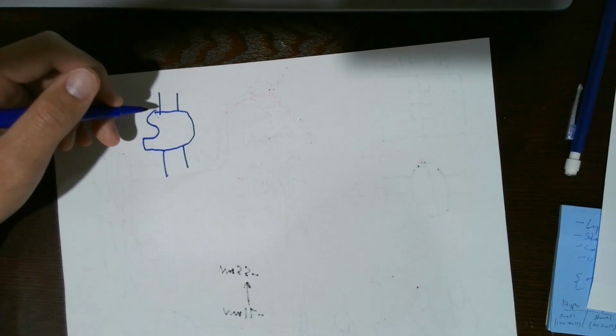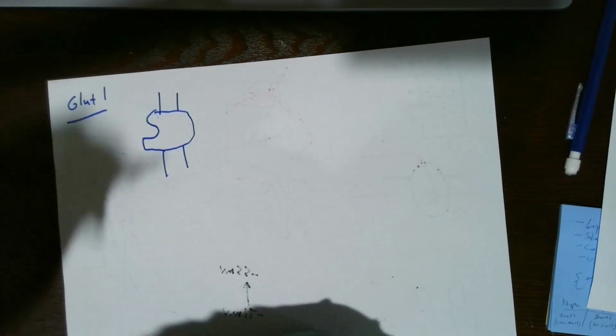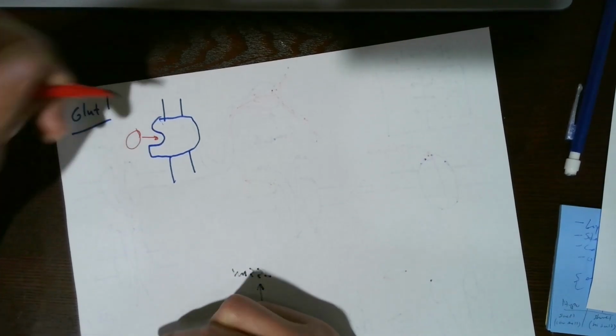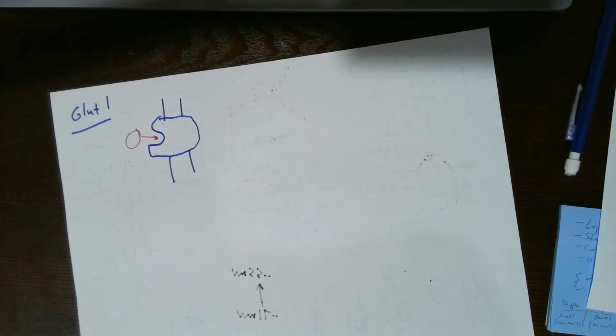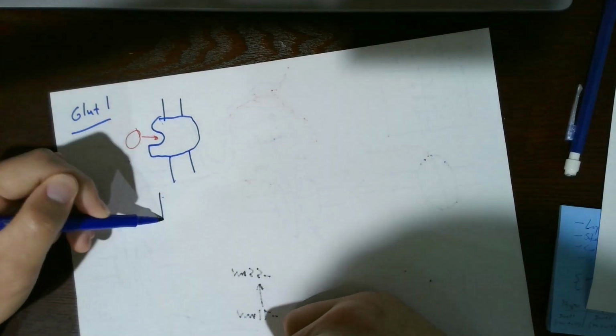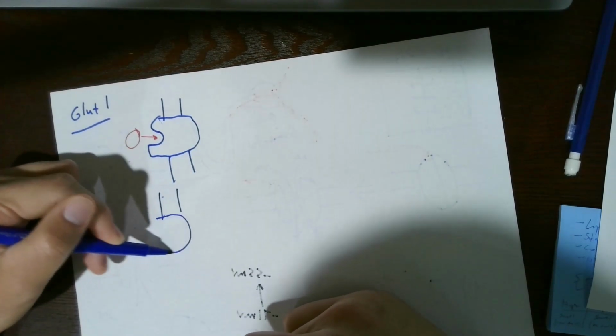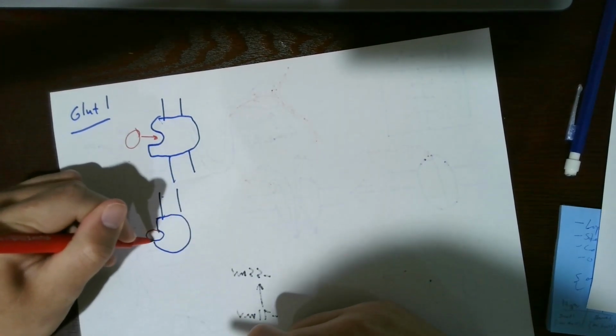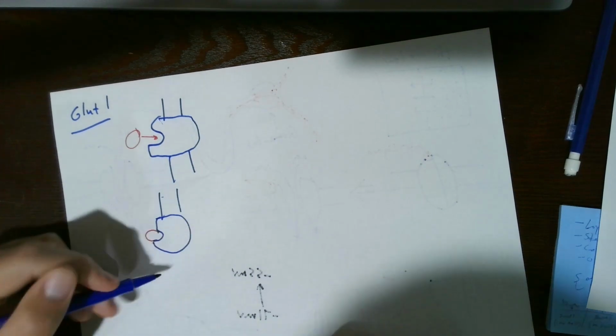So for the carriers or transporters, it looks like this, and then the sugar comes in and binds to that site. When it does bind, it is going to change shape. So it went from looking like this, the sugar has bound to it, and now it changes shape.